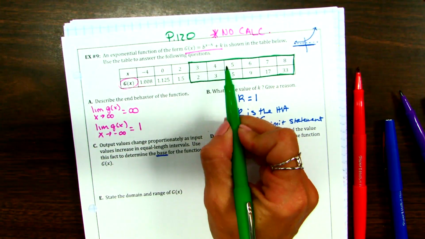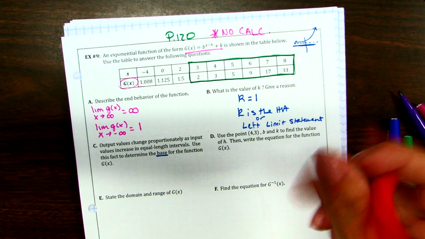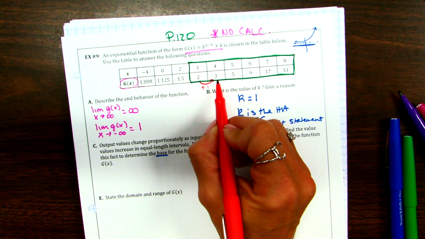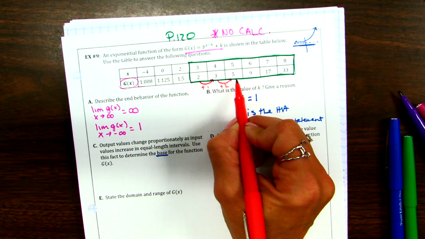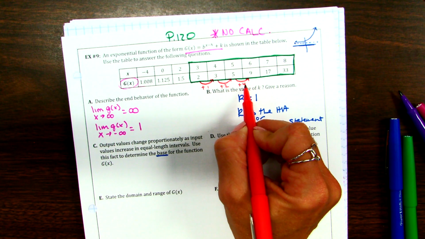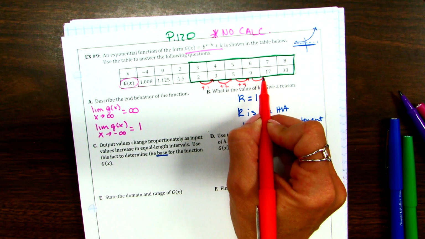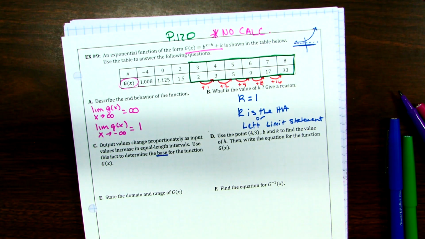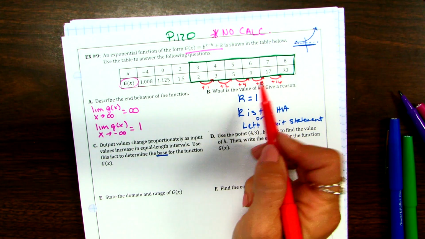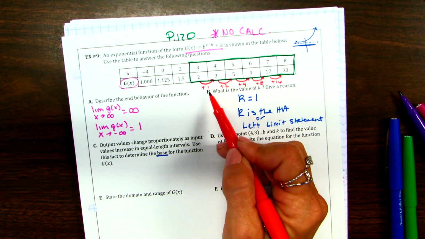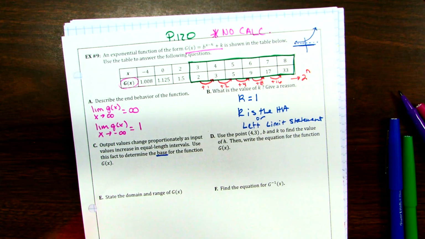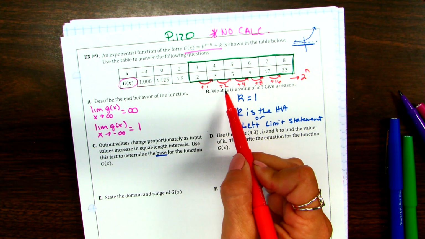So my x values are increasing by 1, fine. Now what's happening with my y values? Well, what you're going to notice is that we're adding 1 here. We're adding 2. We're adding 4. We're adding 8. We're adding 16. That's not multiplying, but we're adding by 1, by 2, by 4, by 8, by 16. These are all base 2 numbers. These are all 2 to the power of any number. 2 to the 0 is 1. 2 to the first is 2.